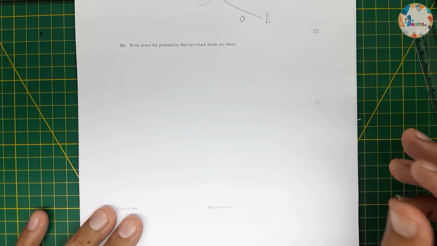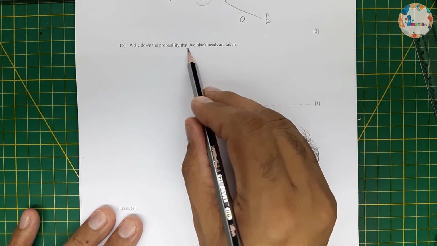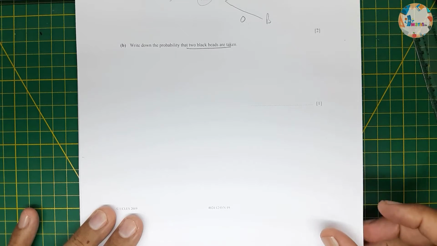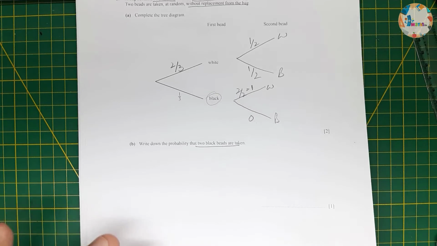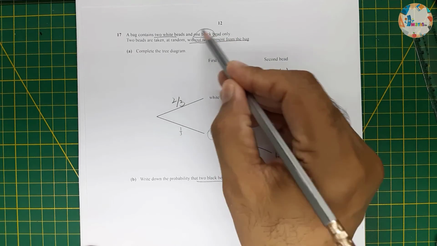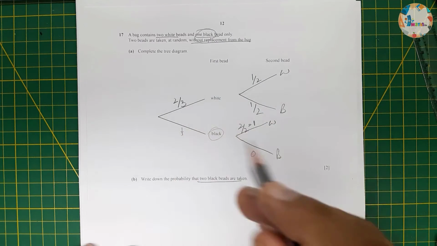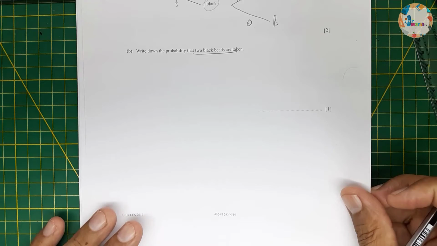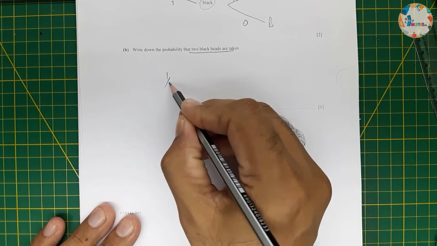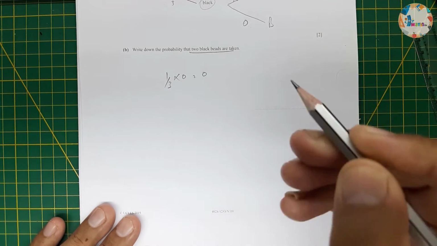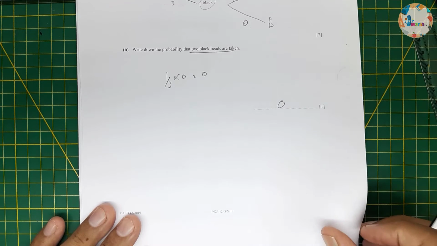Write down the probability that 2 black beads are taken. So 2 black beads are taken, but there is only 1 black bead. How can we take 2 black beads? So this 0 multiplied by 1 by 3, so we will get 0 as the answer. So we can write 1 by 3 into 0, which is equal to 0. So our probability will be 0 for B part.